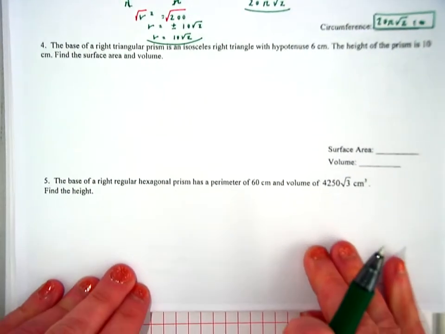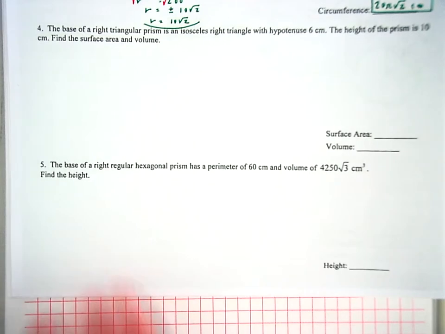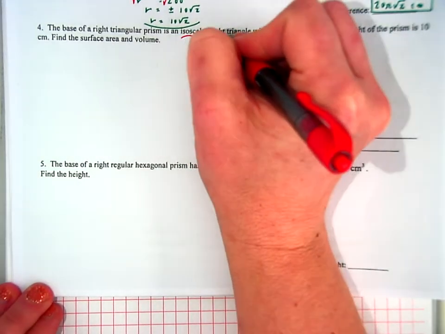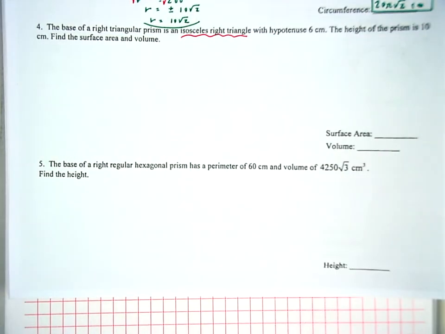All right, next up, keep sliding. Okay, so the base of a right triangular prism is an isosceles right triangle. Big detail, I'm going to underline that. The hypotenuse is 6. The height of the prism is 10 centimeters. Find the surface area and the volume.